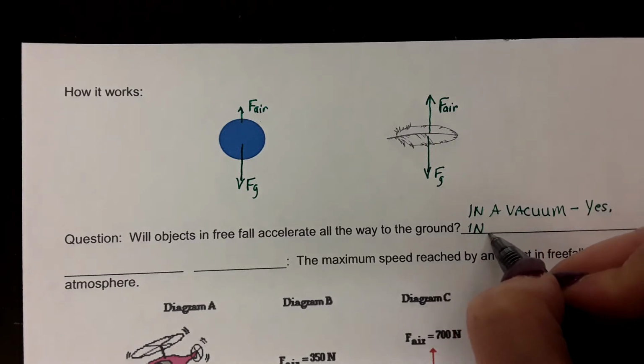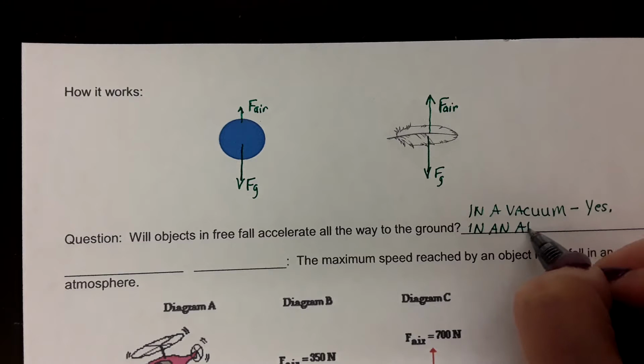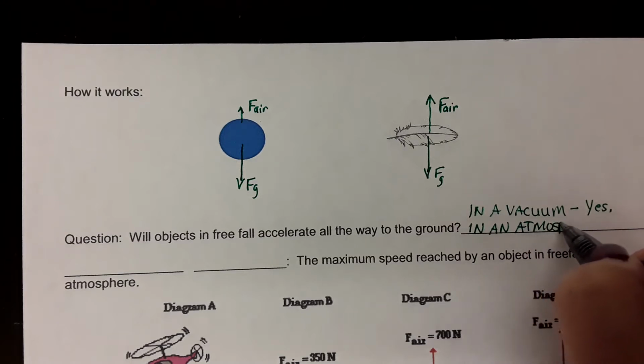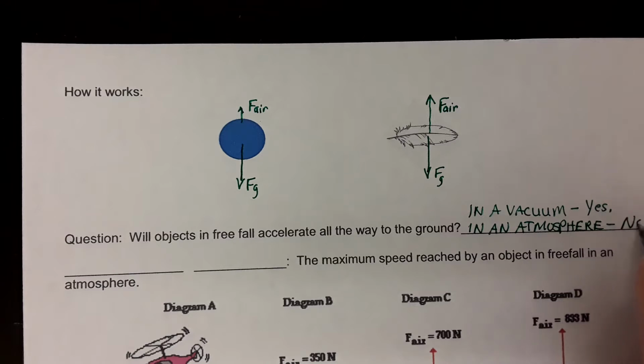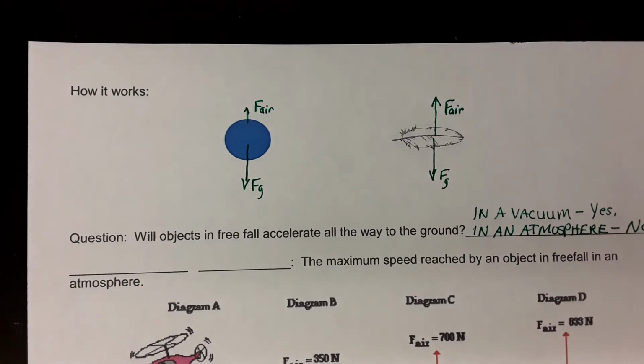In an atmosphere, like on Earth, no. Oh, really? You mean if I went up in a plane and chucked a bowling ball out of the window, it would not accelerate all the way down to the ground? No, actually, it wouldn't. Isn't that weird?